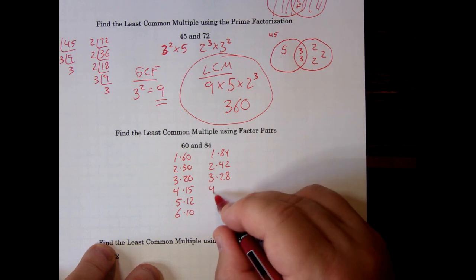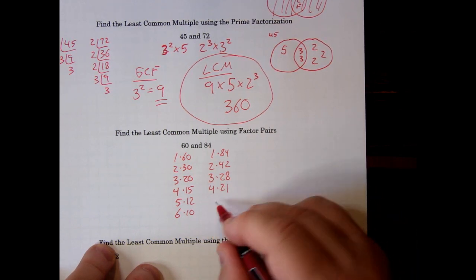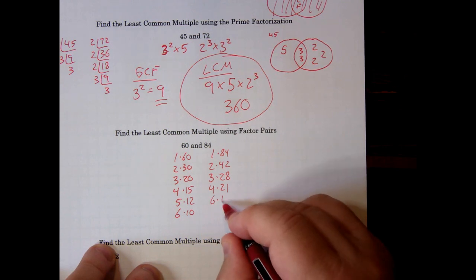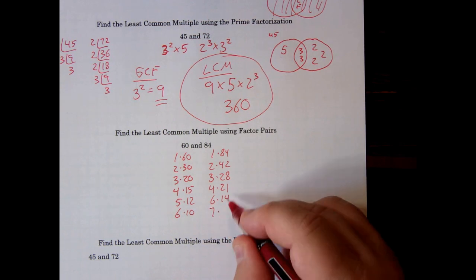Half of 42 is 21. 5 no. 6 would work because half of 28 is 14. 7 is definitely a factor. 3 times 12, right?